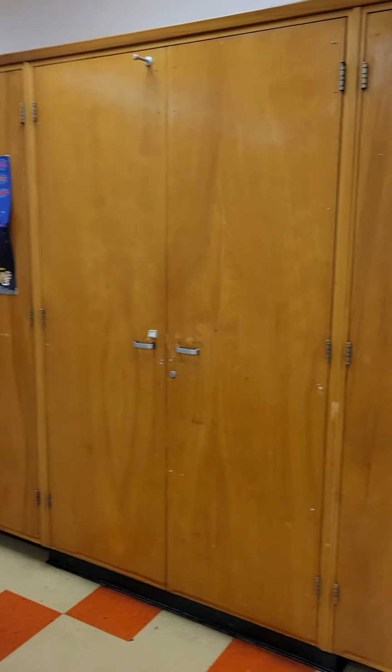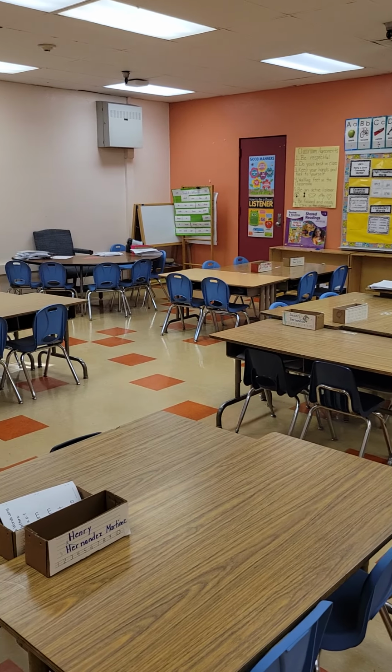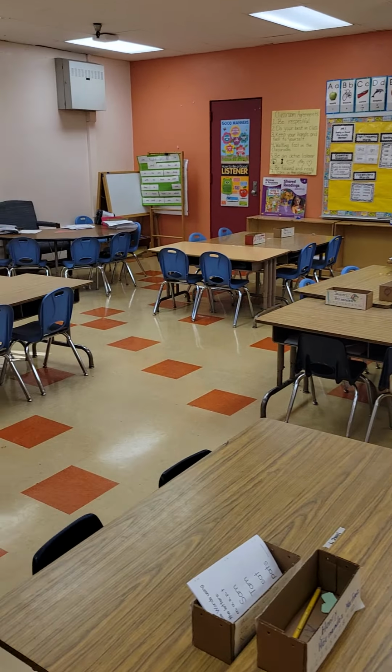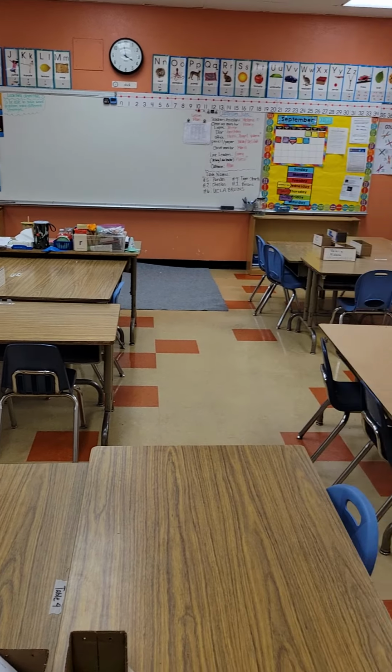Again, we have 2 to 3 tables, so the children are set in a large U shape, so to speak. The outer tables are placed so that all the children have access to the board. My main goal was that I want them to be able to see, to avoid distractibility, and to have accessibility and visibility.